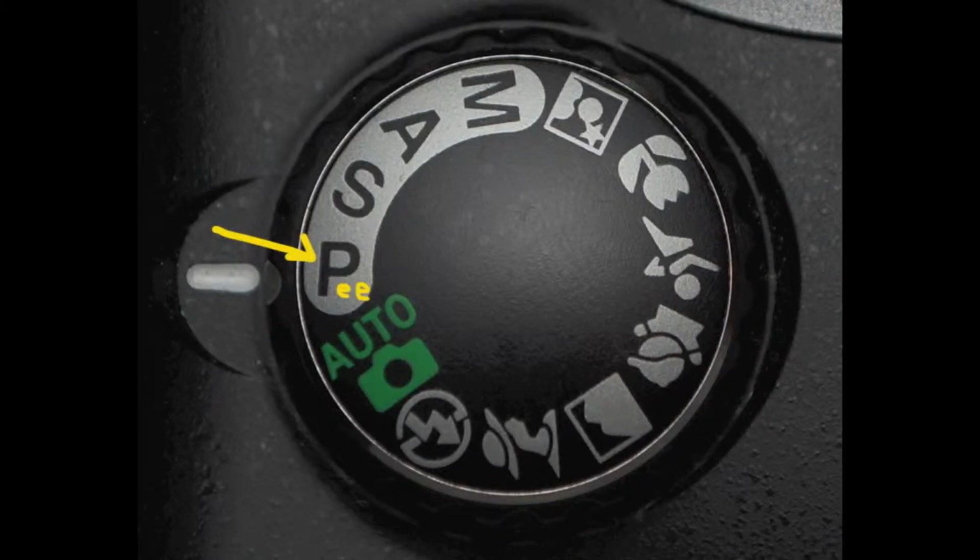The next mode up from that is P mode, which is essentially the same as auto mode. The camera makes a lot of the decisions with the shutter speed and aperture, but it won't pop the flash up, and you can override the settings by spinning one of your control wheels. And P mode is also called program mode.